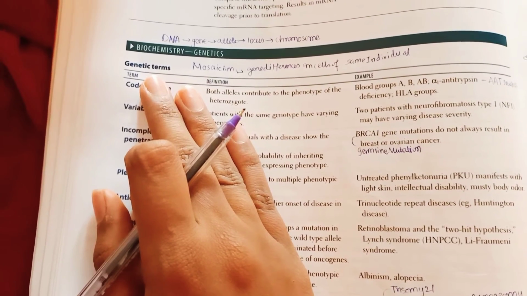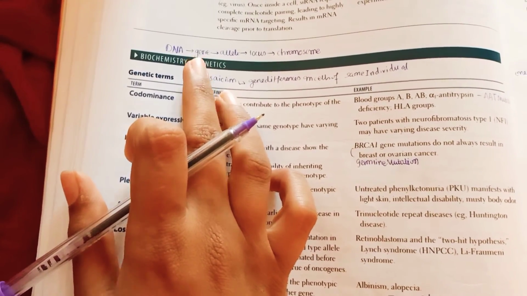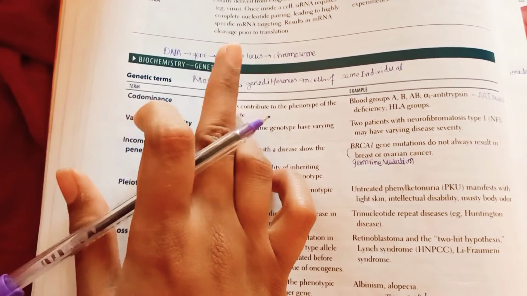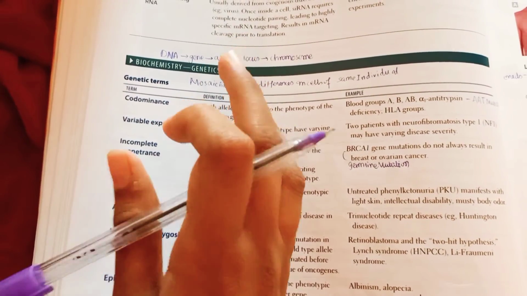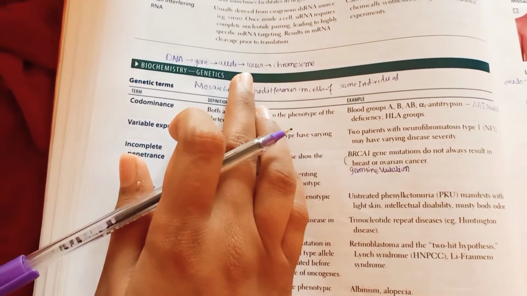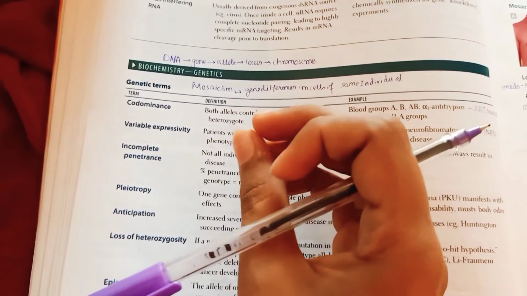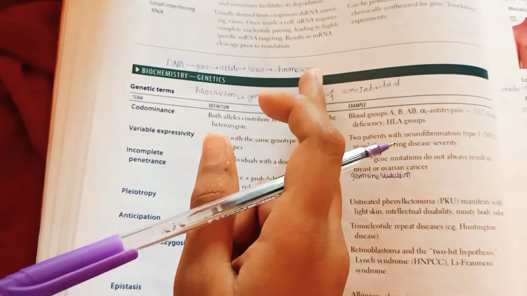Now coming to biochemistry genetics, some genetic terms. Before that, we need to know this basic thing, that is gene. In the gene you have DNA, and this gene, in another form, can also be called an allele. The allele location can be understood by means of locus, and the locus is present on a chromosome. So like that: DNA, gene, allele, locus, chromosome.